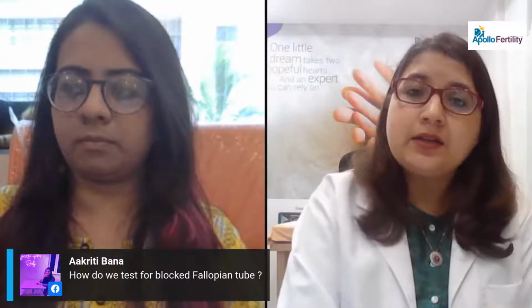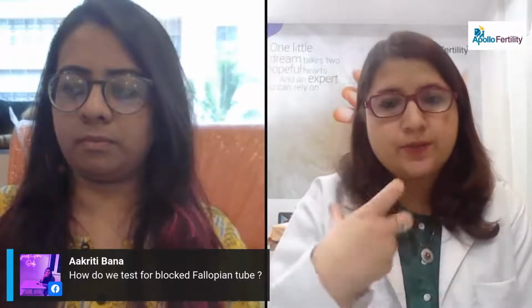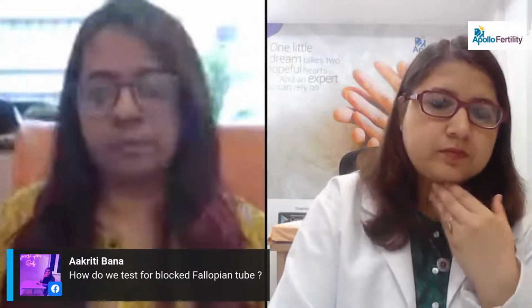And another is laparoscopy, wherein we put a camera in from the abdomen, and dye is injected from the lower part, the vaginal area, into the uterus and the fallopian tubes, and we see them directly through the laparoscope. We see the tube, we see the flowing of dye. We can take pictures also, and check the tubal status in these conditions. I hope I have answered you well, Akriti.